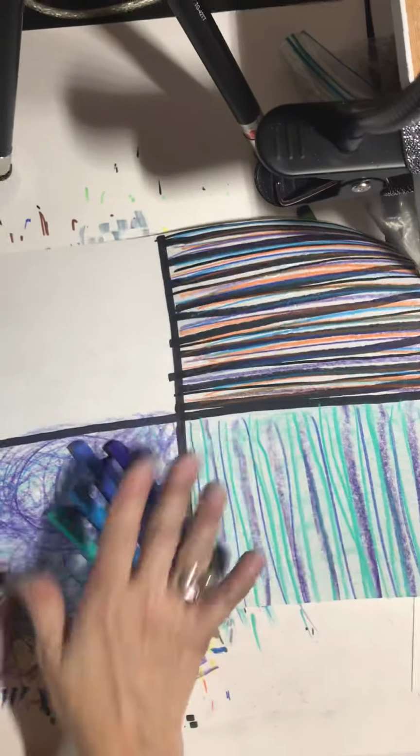And I don't like to use more than 3 or 4 colors. 2 of these are the same color, because I know you're like, but you just used 5 colors. I didn't. These 2 were the same color. It was just easier for me to hold 5 in my hand than 4. 4 felt awkward. So I just doubled up one of my colors. Right? Now your next one, begin.